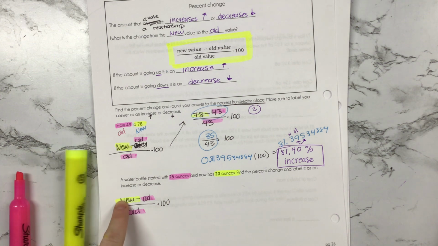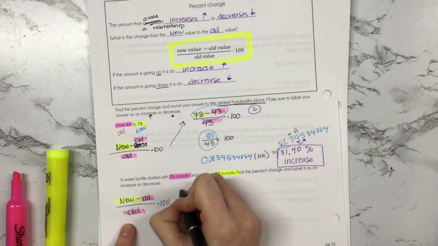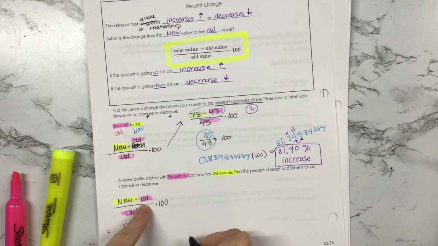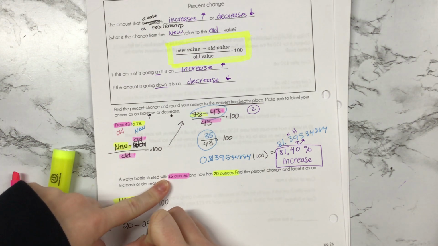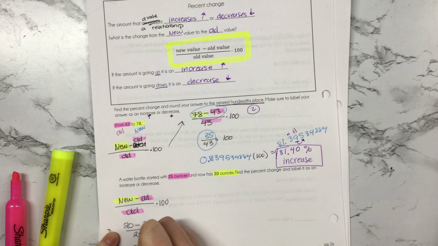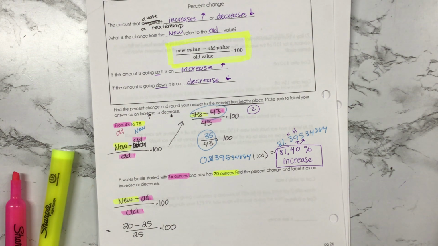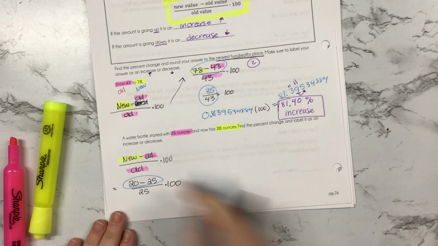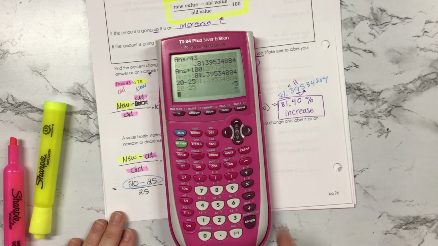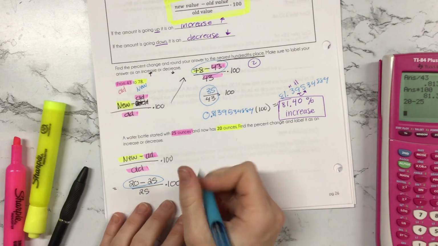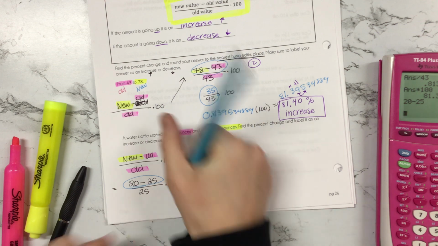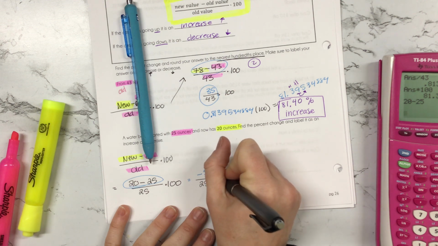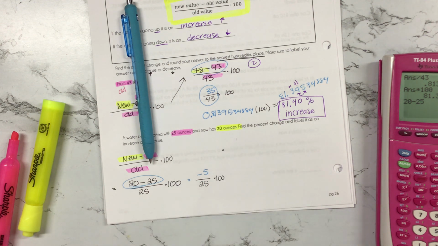So anytime I see the word new, I'm going to replace it with 20. Minus, anytime I see the word old, I'm going to replace it with 25. Times 100. Then I just do one step at a time. I'm just going to start with this subtraction. 20 minus 25 is negative 5. Everything else around it is going to stay the same. Not going to change anything other than the number I just found.